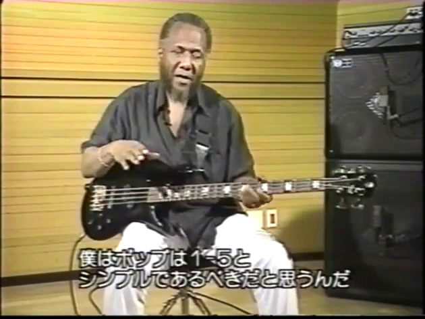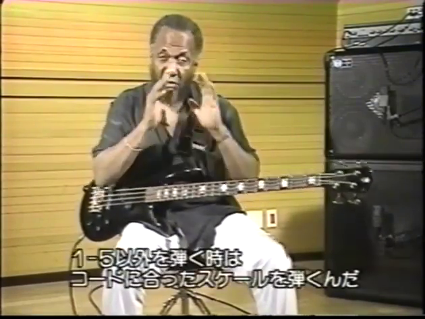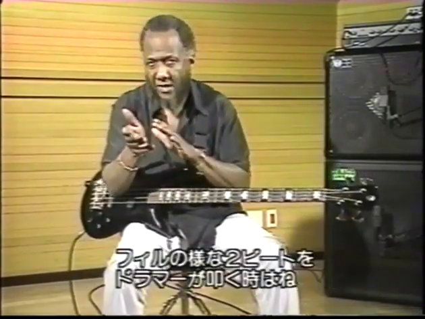But when it comes to pop, I play simple, 1-5, and if I'm going to play more than 1-5, then I'll just play the scale that goes with the chord, maybe for 2 beats as a fill, like a drummer would. Ba da doom doom ba da doom doom doom da ba da doom.